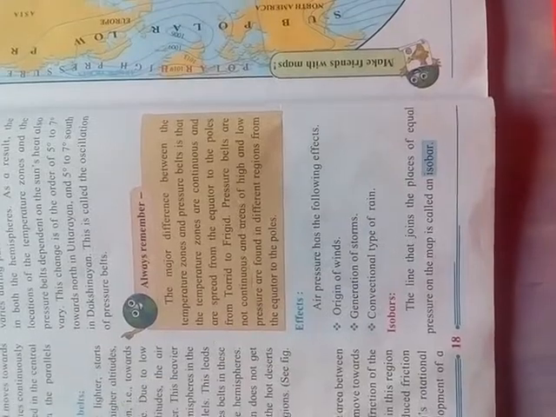The last point is the effect of these belts: first is the origin of winds, then the generation of storms, and convectional type of rain. That means they create convectional rains.